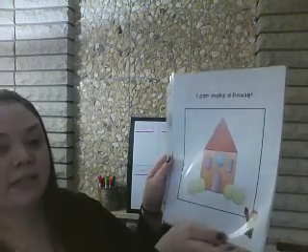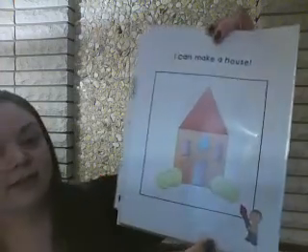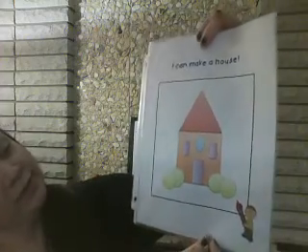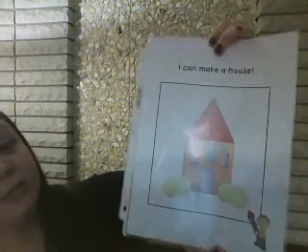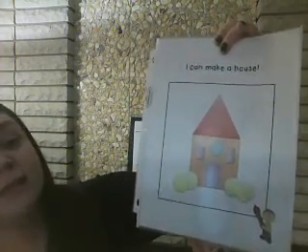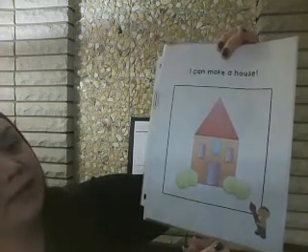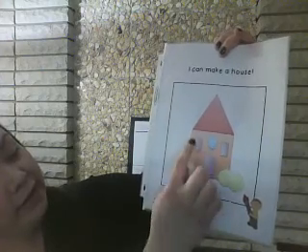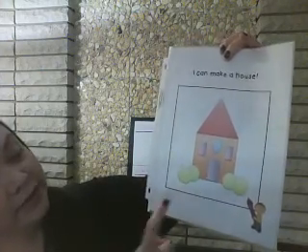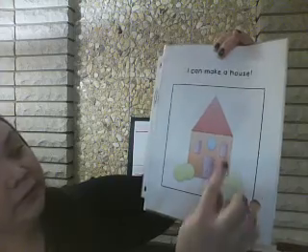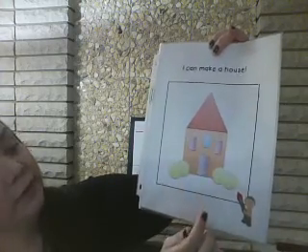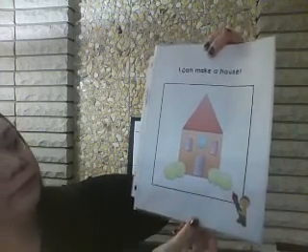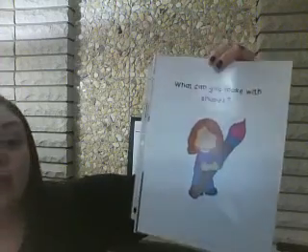Now I want you guys to look at this and see what our friend here did with the shapes. It is a house, but if you look a little bit closer, you can see that it's made up of all the different shapes that we learned about last week. We can see the square, the rectangles, here's some circles, a triangle for the roof, and an oval for the window. What can you make with shapes? So that's our activity today.